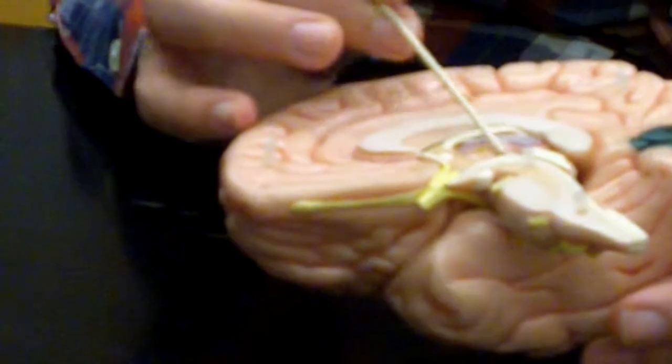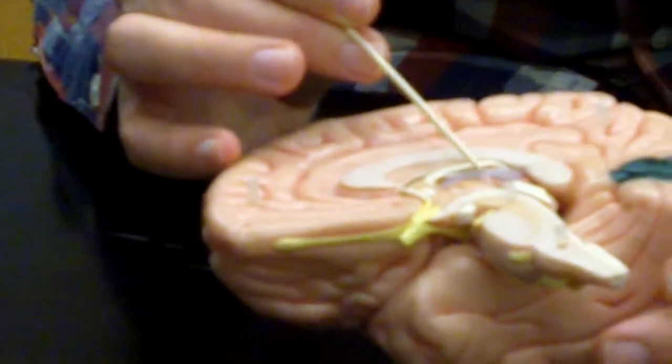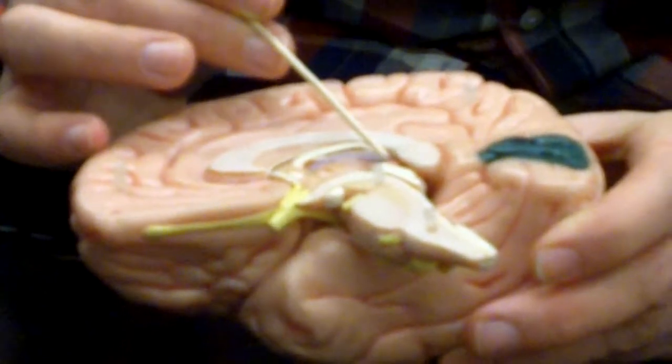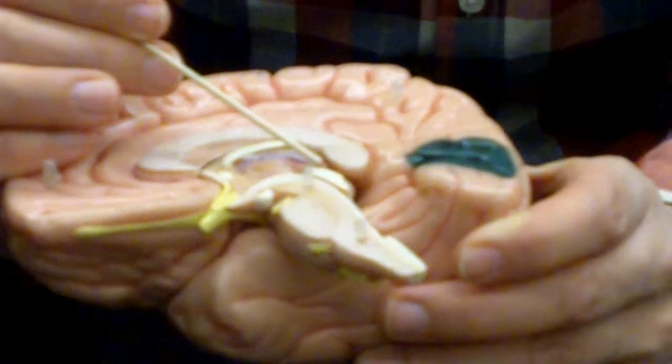Okay, what's this area here called? Thalamus. What's the pink area? Epithalamus. What's this thing right here that I call pineal gland? Good. What's this enlargement called? Very good.